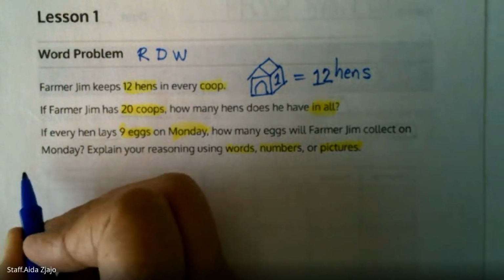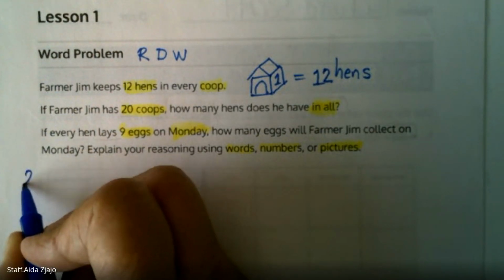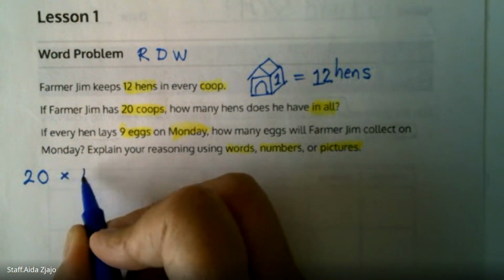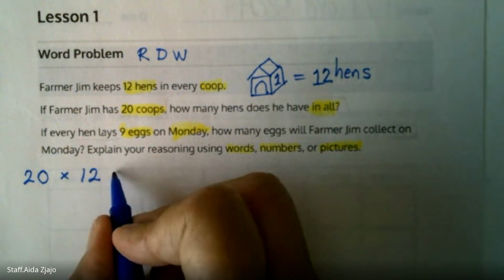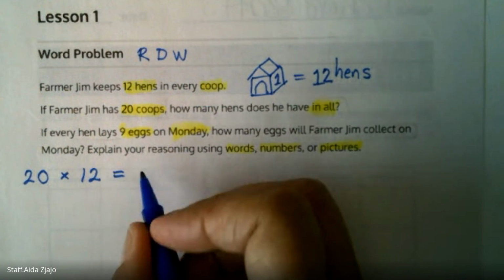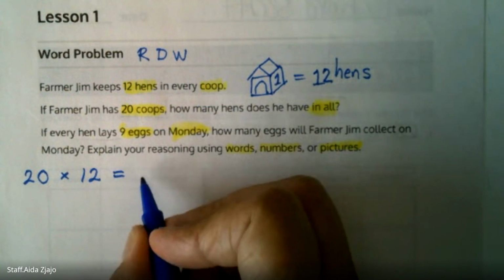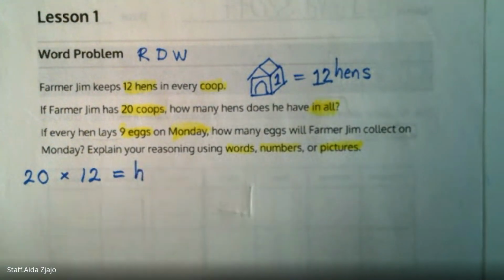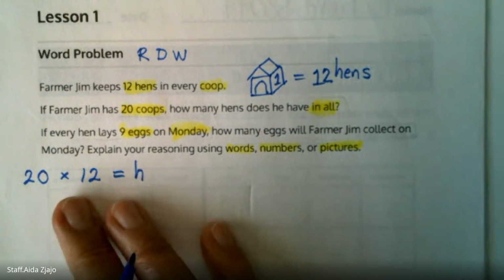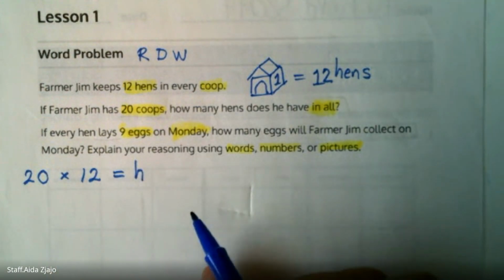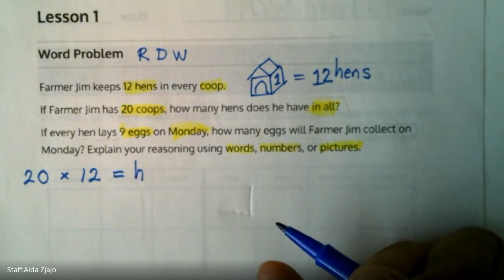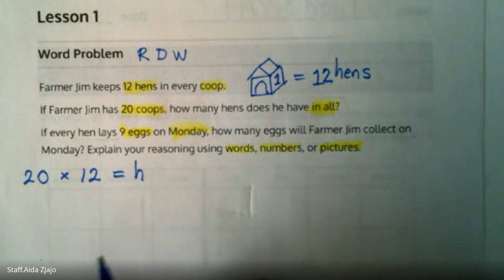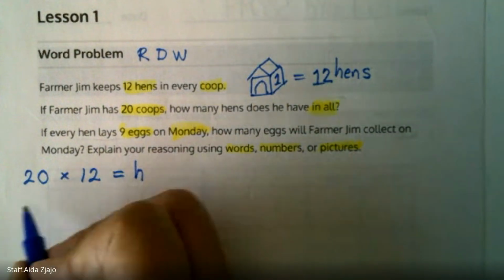So we need to find what is 20 coops times 12 hens equals, and I will use the letter H as a variable for hens, so we'll know how many hens there are. You could solve it as an area model, as partial products, or you can decompose.